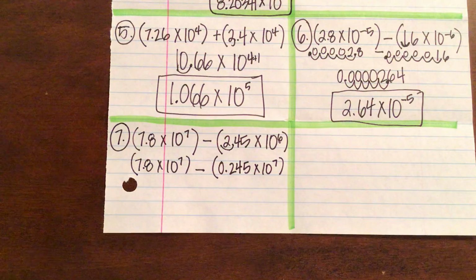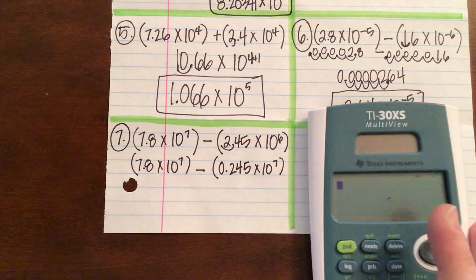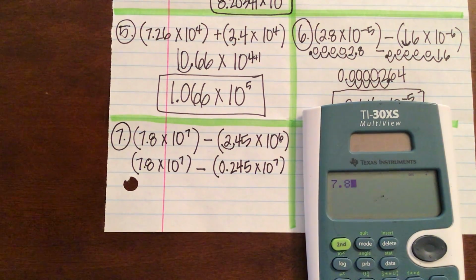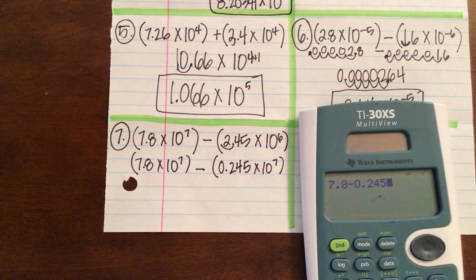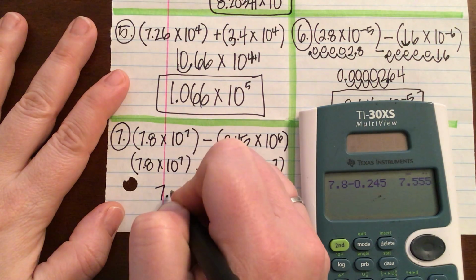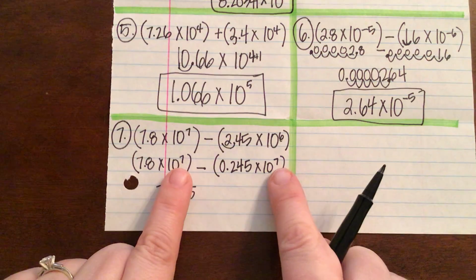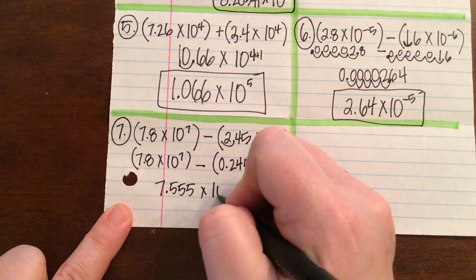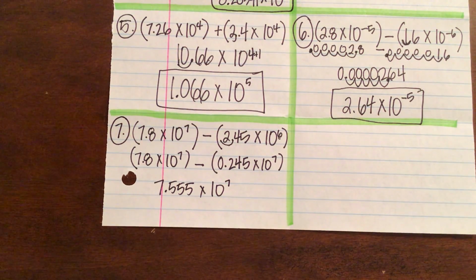Now that they match, I can use my shortcut. 7.8 minus 0.245, I add or subtract the decimals. 7.555, and since they match, I can put times 10 to the 7th. And I'm done.